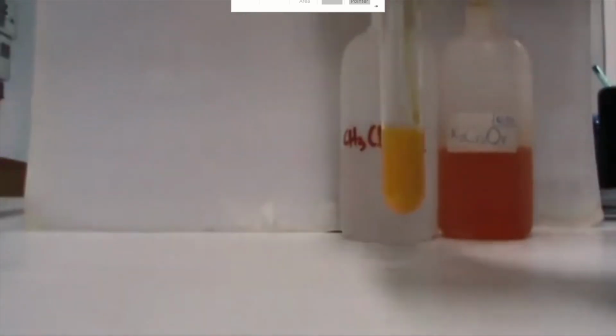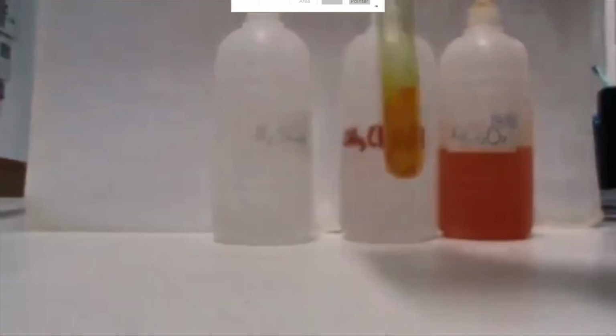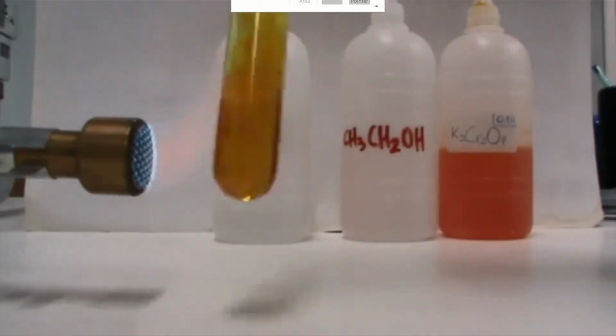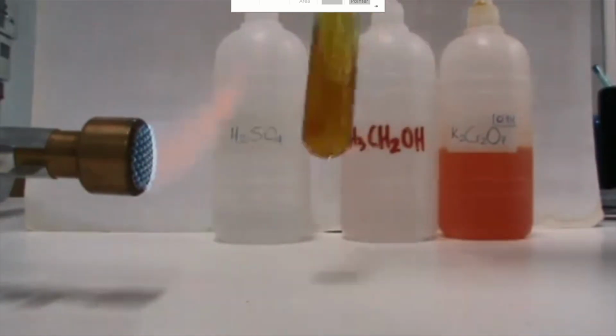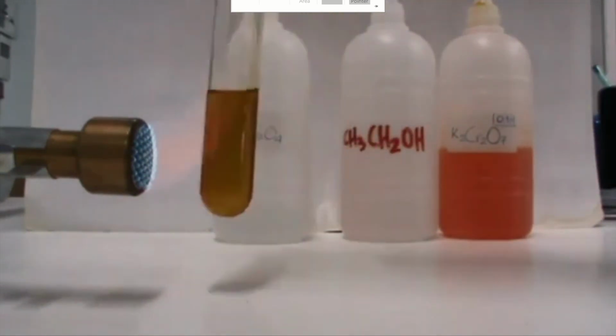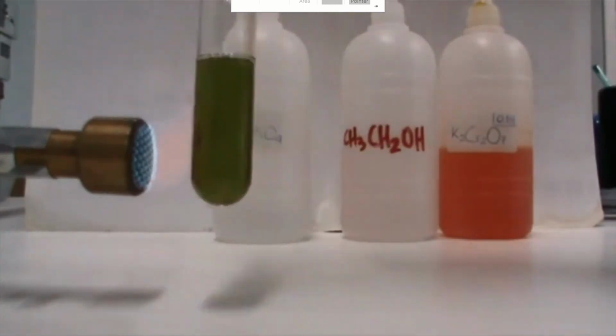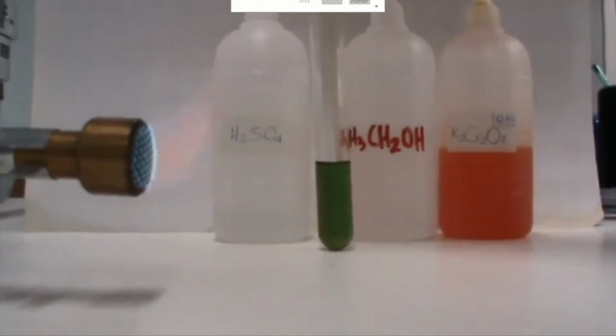I acidify the oxidizing agent, mix them together, and speed up the reaction by heating it up. Observe the color change. The initial color is orange, and now it's green already. So now it's orange to green.